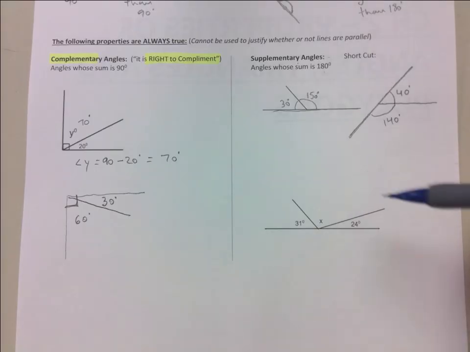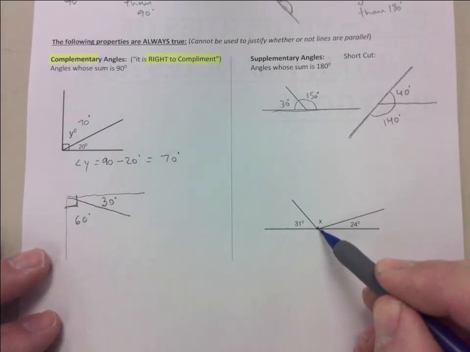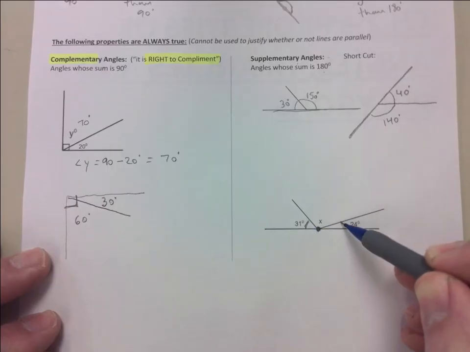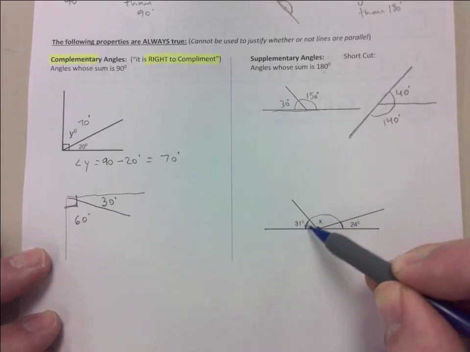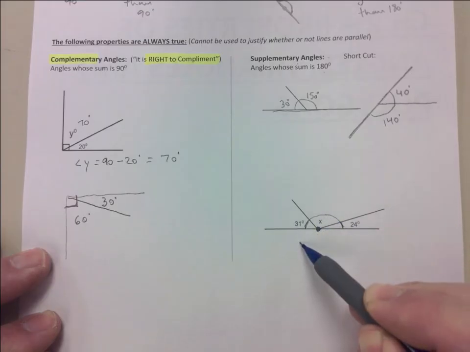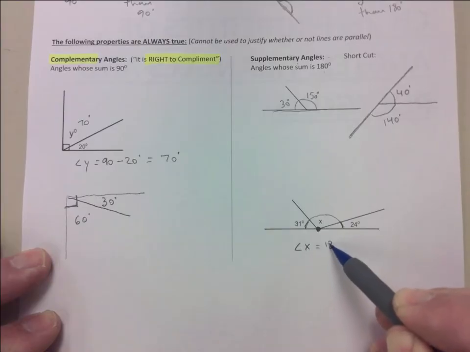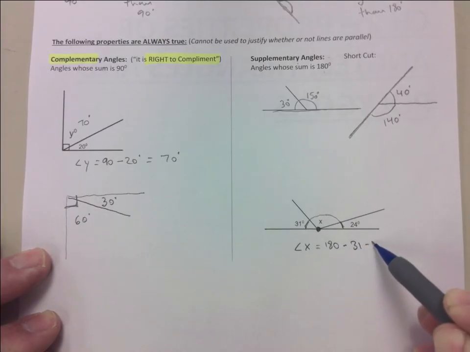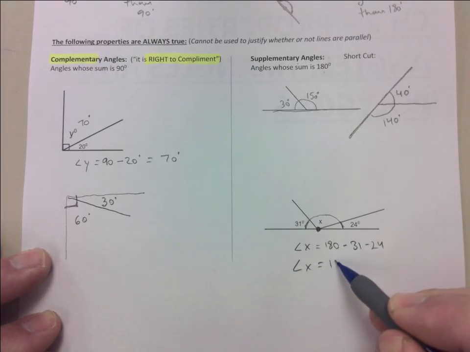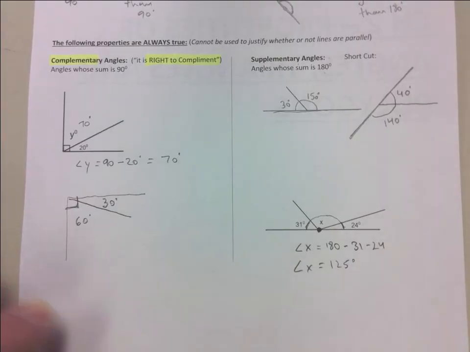And then of course, if you consider this point of intersection right here, there's an angle there, there's another angle here, and we know that all three angles here must add up to 180. So to find angle X, we just go 180 minus 31 minus 24. And that's 125 degrees. Make sure you use the degree symbol whenever you're finding an angle.